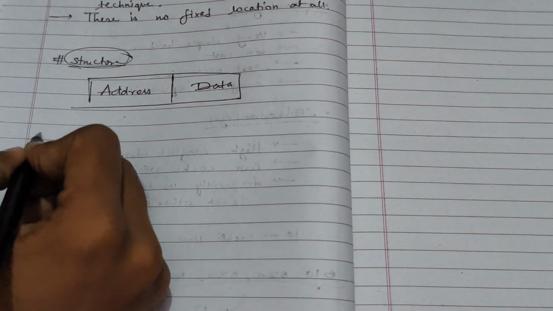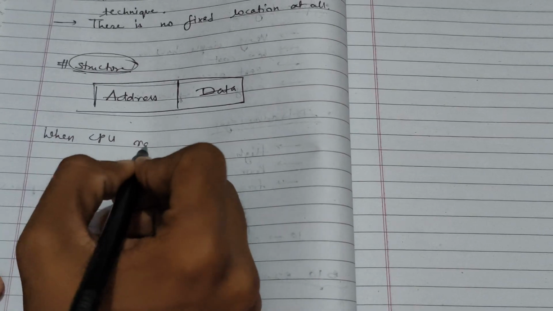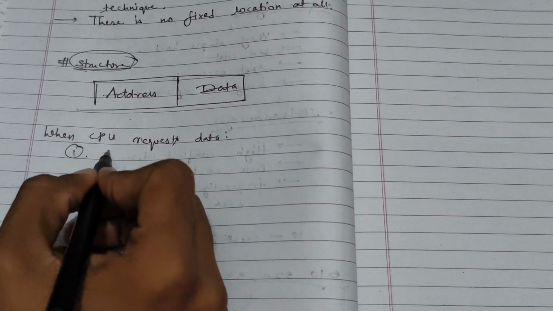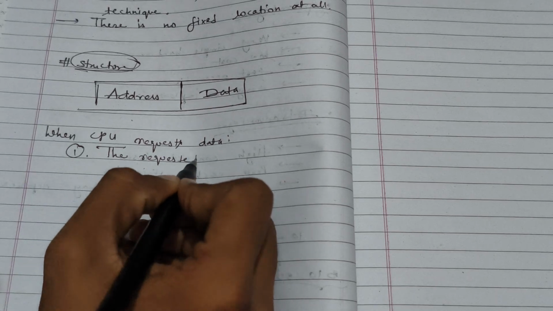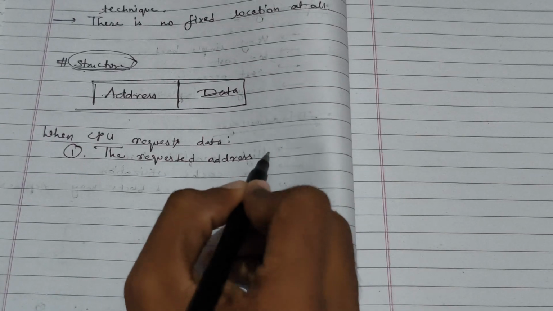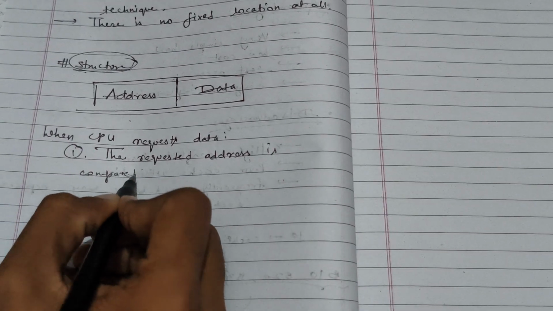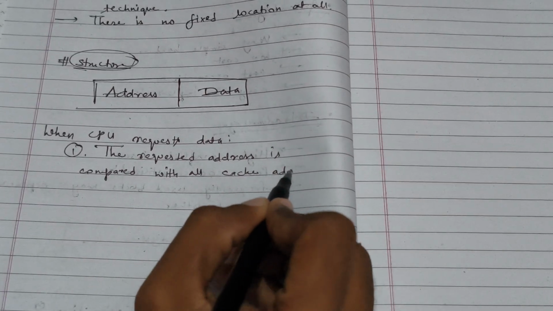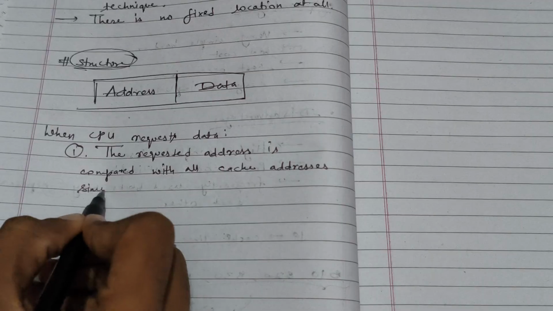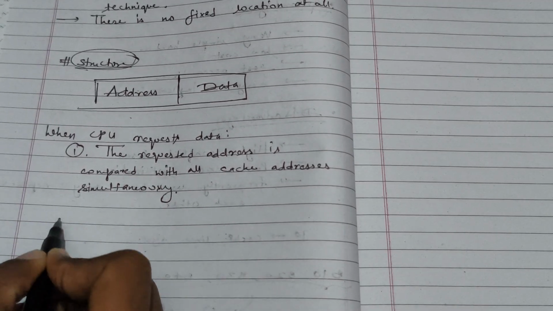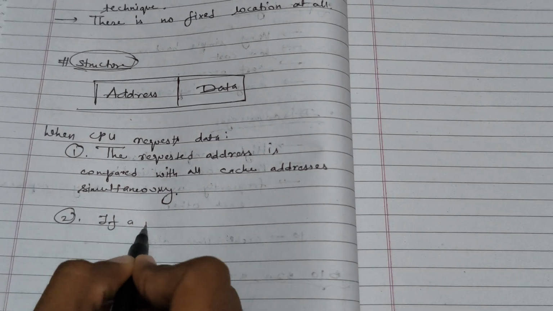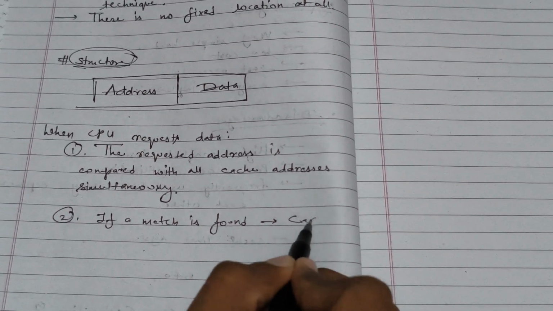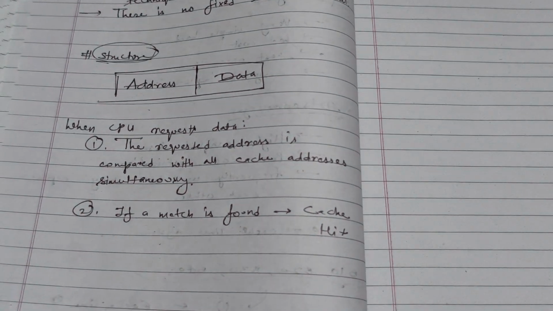Let me write it. When the CPU requests data, the requested address is compared with all cache addresses simultaneously, and if a match is found, it is a cache hit.